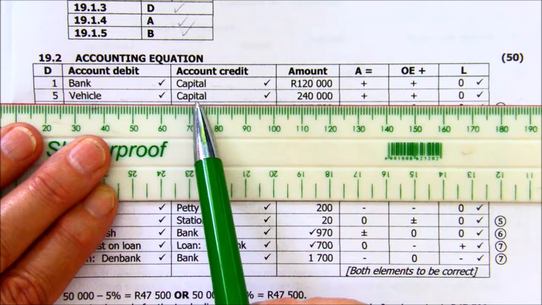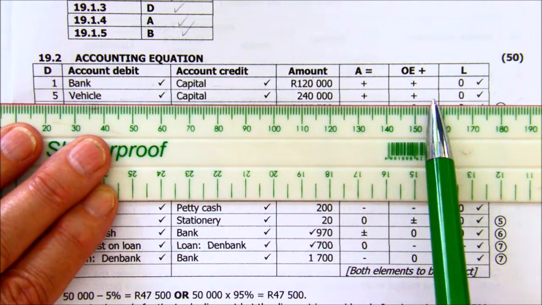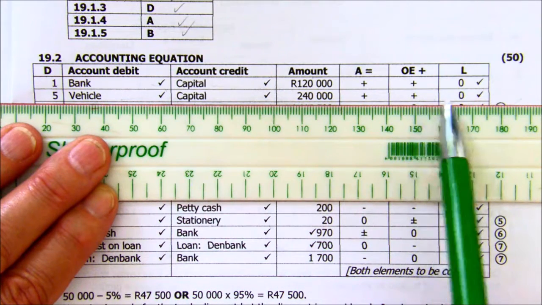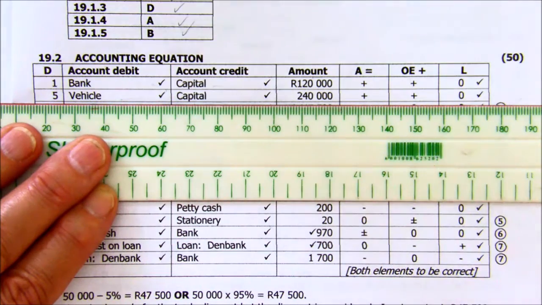Capital is increasing, so it goes on the credit side, and it's a plus under owner's equity. And again, nothing under liabilities. And I'm not going to talk amounts unless it actually does change.